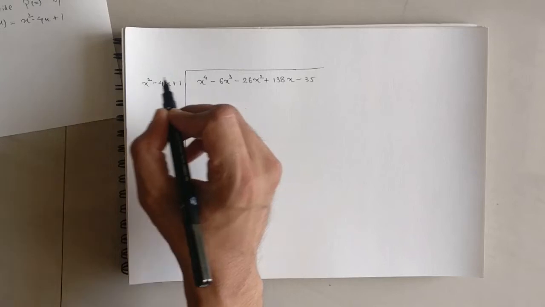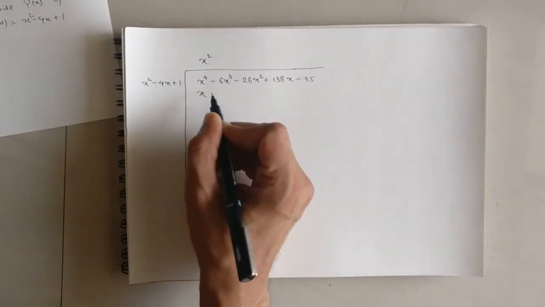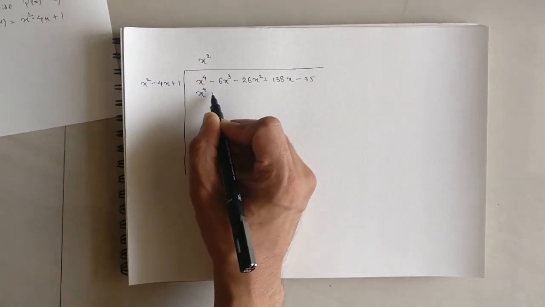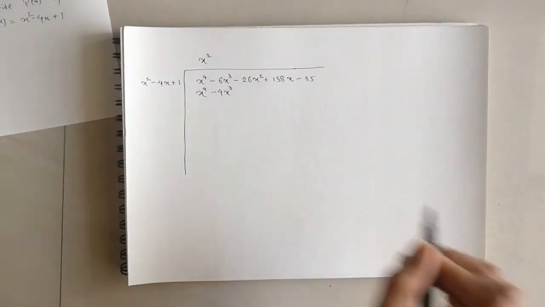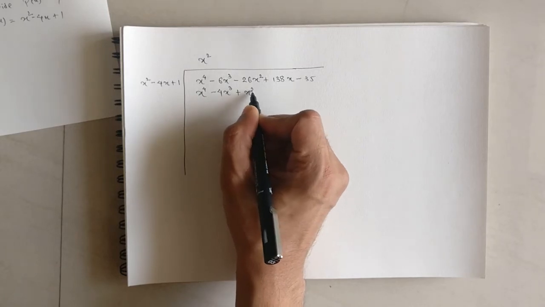X raised to 4 divided by x square is x square. X square into x square is x raised to 4. X square into minus 4x is minus 4x cube. X square into 1 is plus x square.